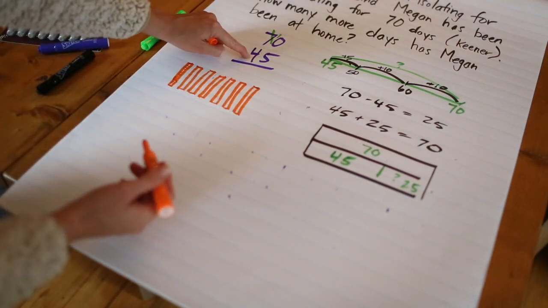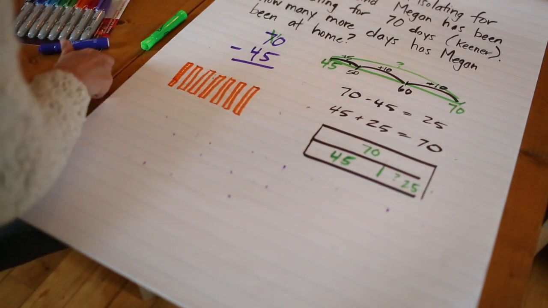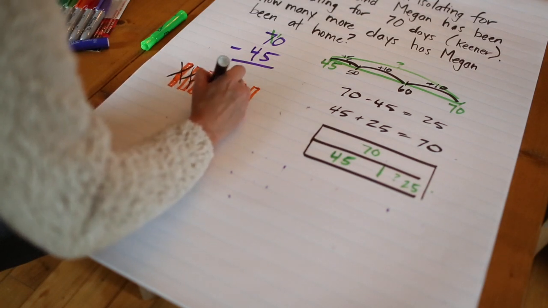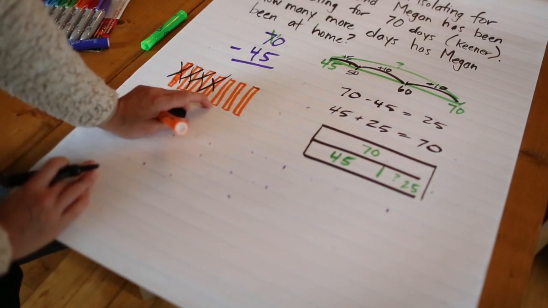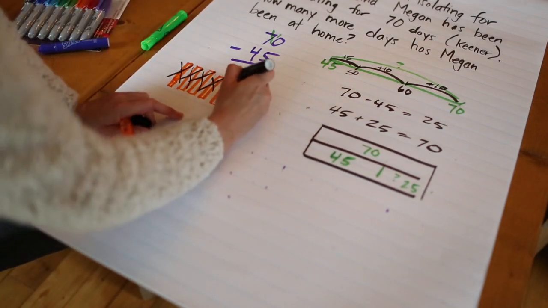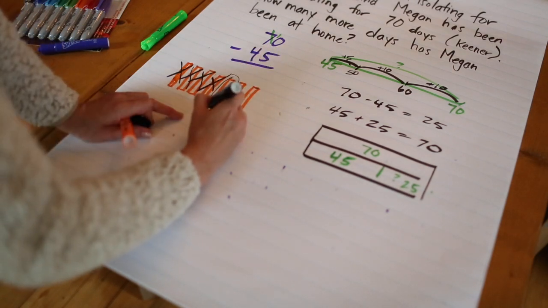So I can take away 40, no problem. I have to break one of these rods apart, so I'm going to take this rod right here, and I'm going to break it apart into 10 ones.